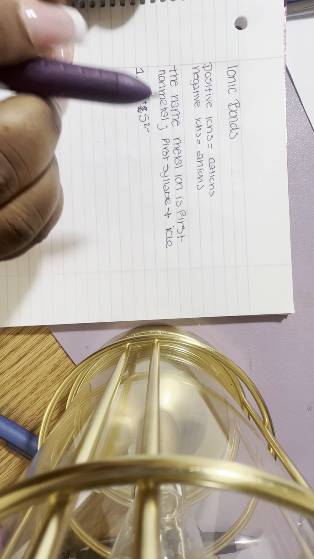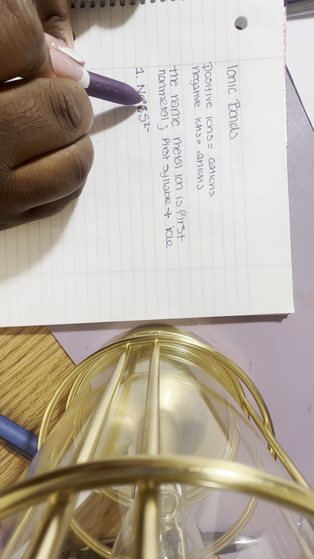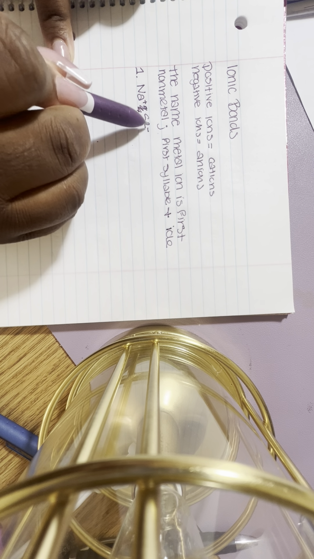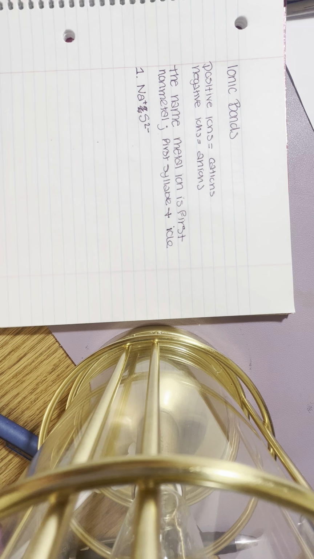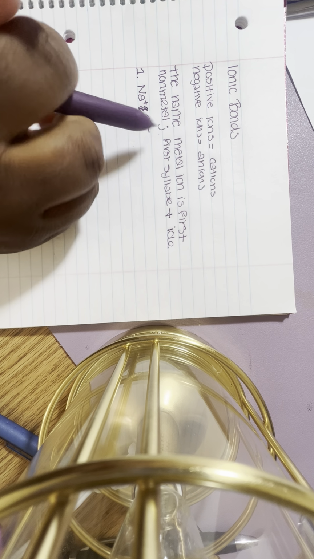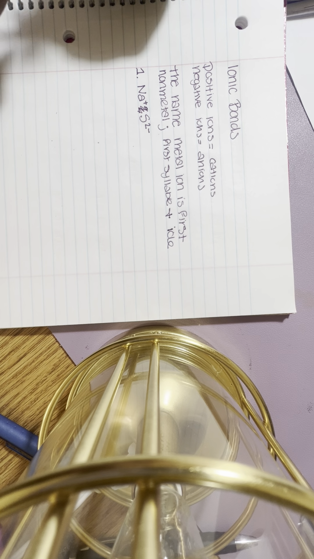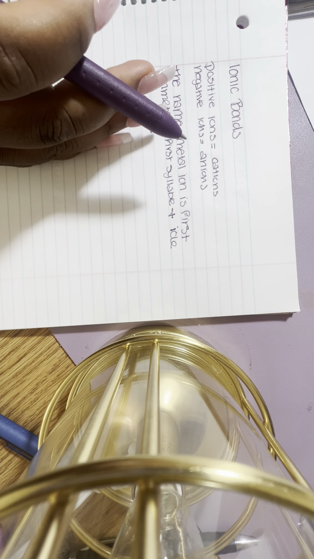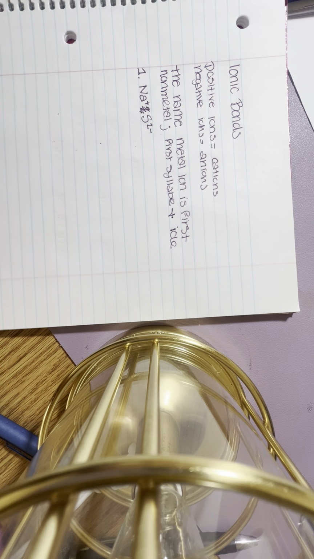There's one positive cation and two negative anions, right? But the only thing is we have to cancel out these ions in order to rewrite this, and I'll tell you why in a moment.